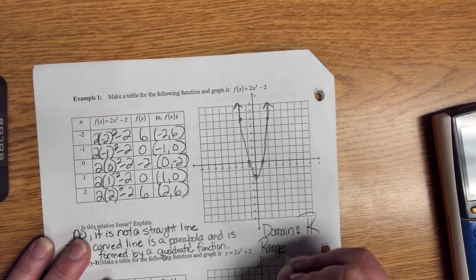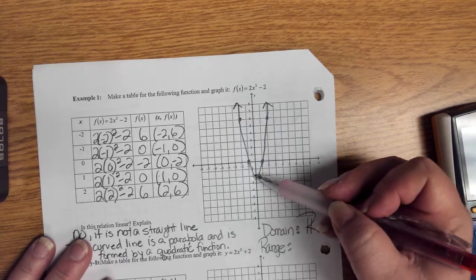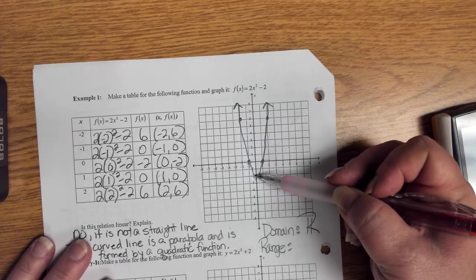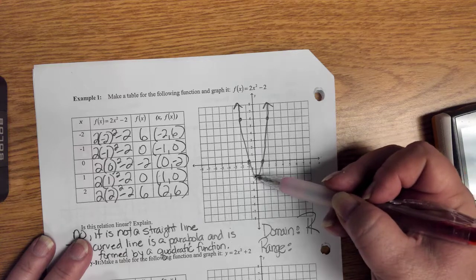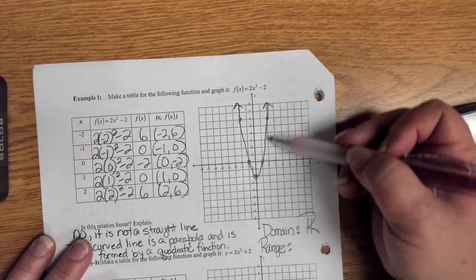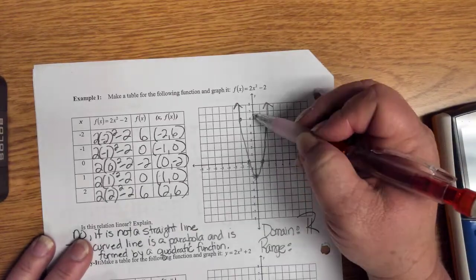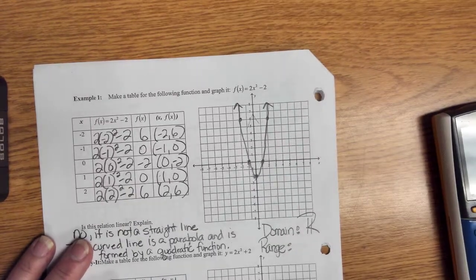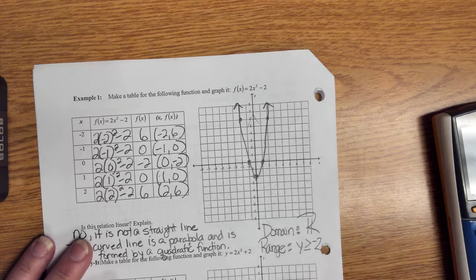So let's look at the range. Remember I told you to start at the bottom, go here. What is the smallest value the range can be? Y is equal to what? Negative 2. And if this is going to continue to go on and get wider and wider, isn't it going to include everything above negative 2? Yes. So the range is y is greater than or equal to negative 2.